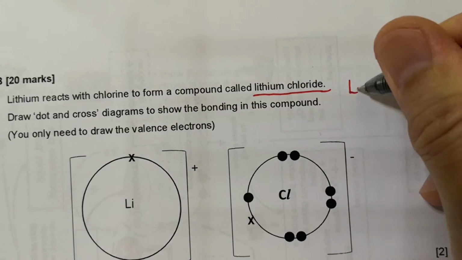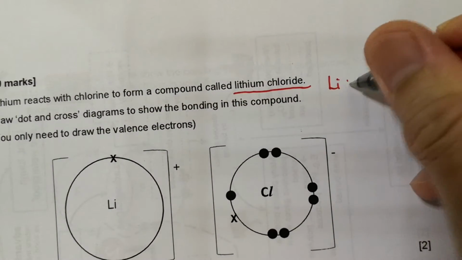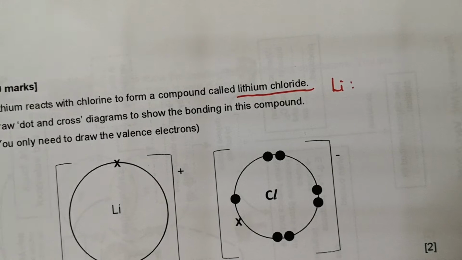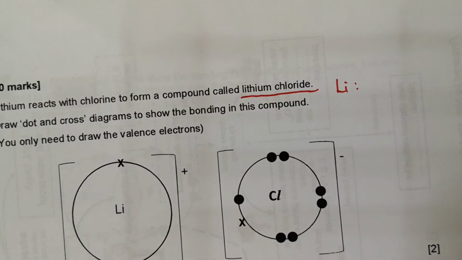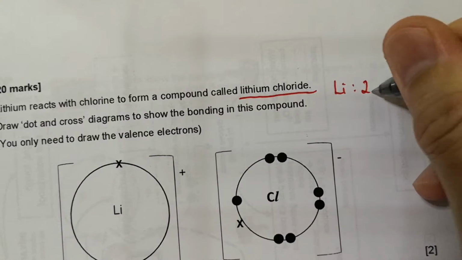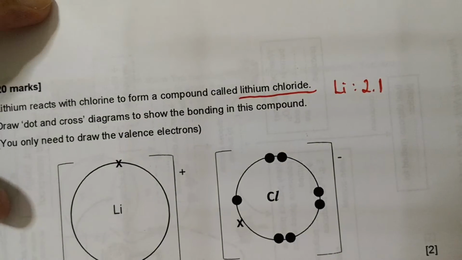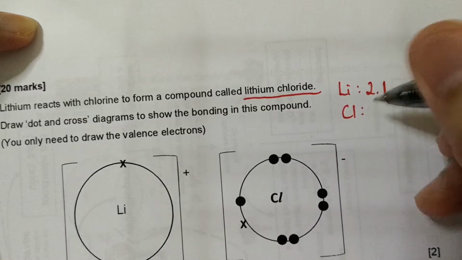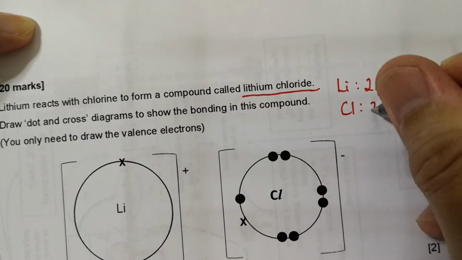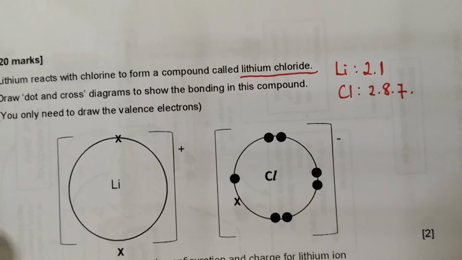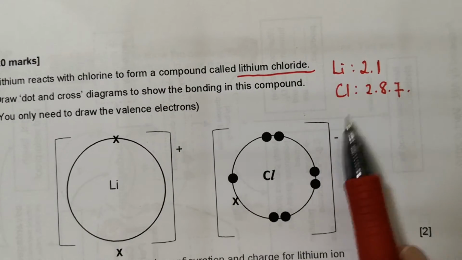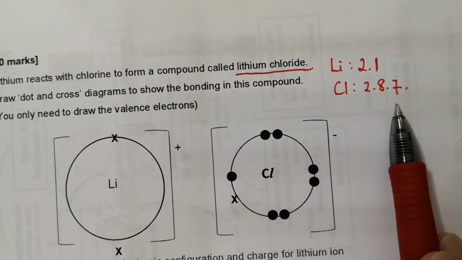So for lithium, you have to refer to your periodic table and look at the proton number. The proton number for lithium is 3, so the electronic configuration is 2, 1. And for chlorine, it is 17, so it is 2, 8, 7. So the lithium atom has electronic configuration 2, 1, and chlorine is 2, 8, 7.